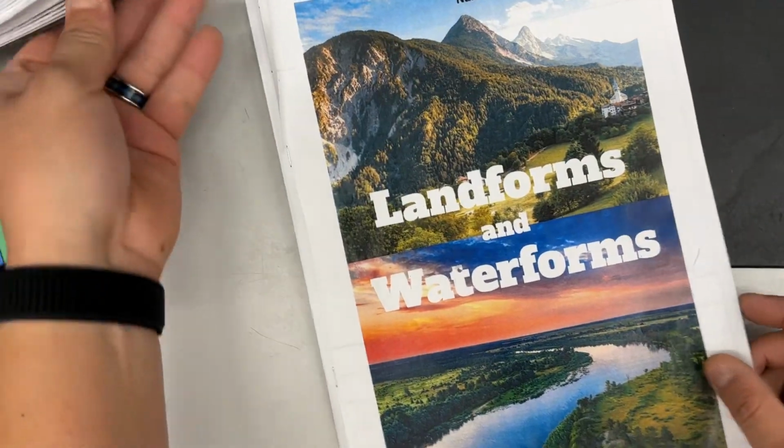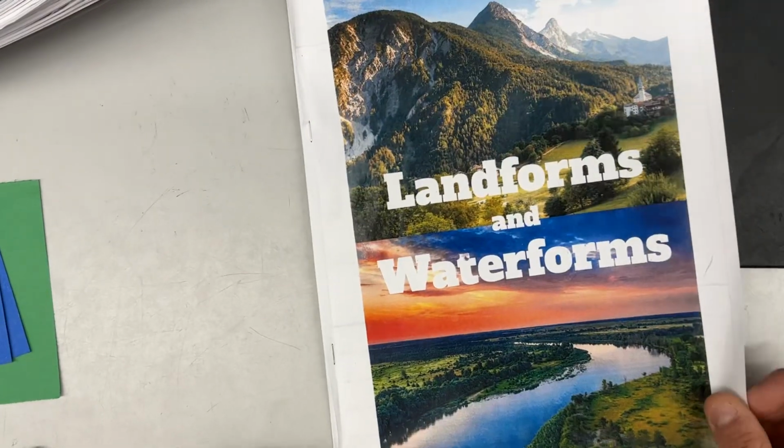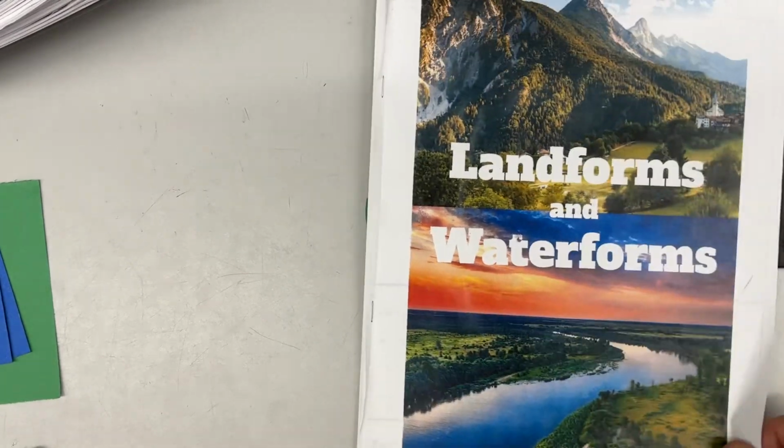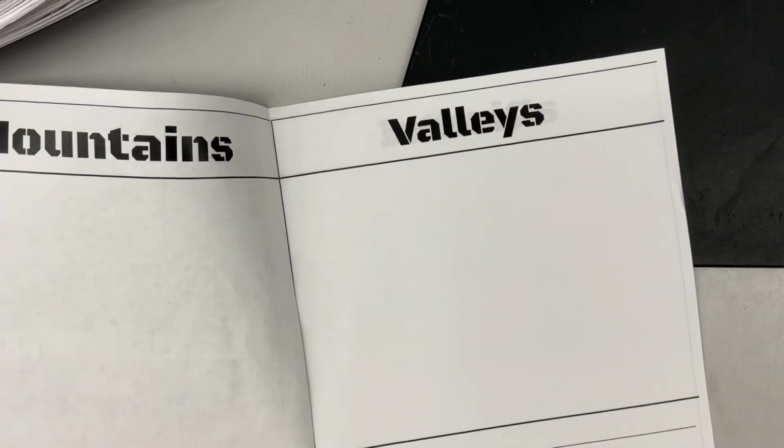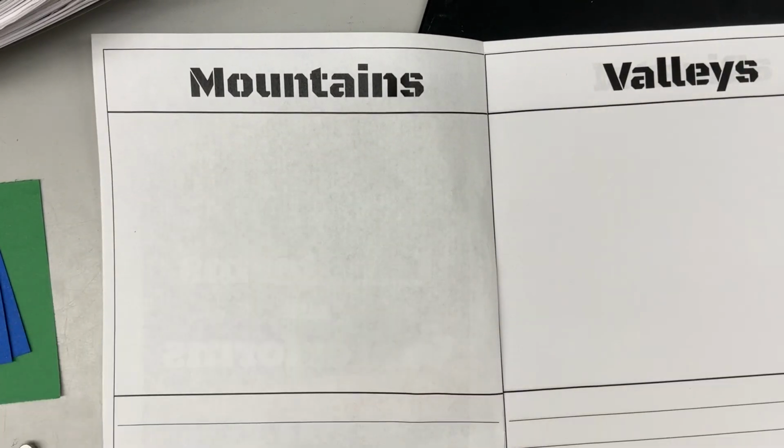So we're going to be making our landform craftivity, and we're also going to be doing a little bit of writing today. For the landforms and waterforms, the first ones we're going to look at are mountains and valleys. Let's check out a couple of examples.